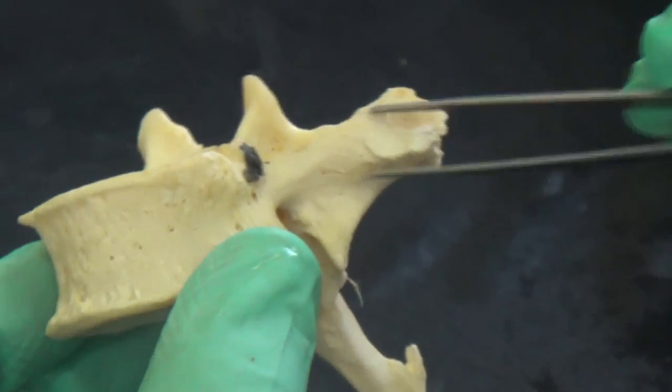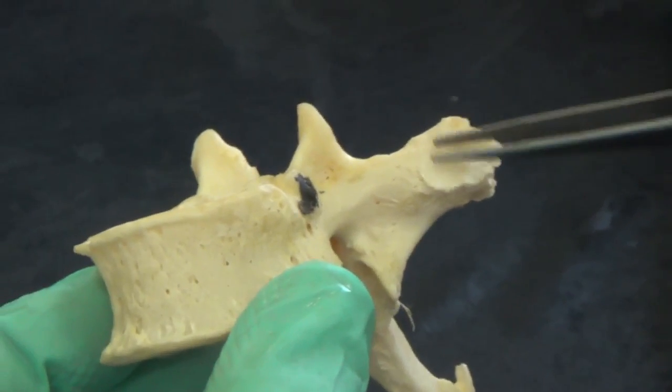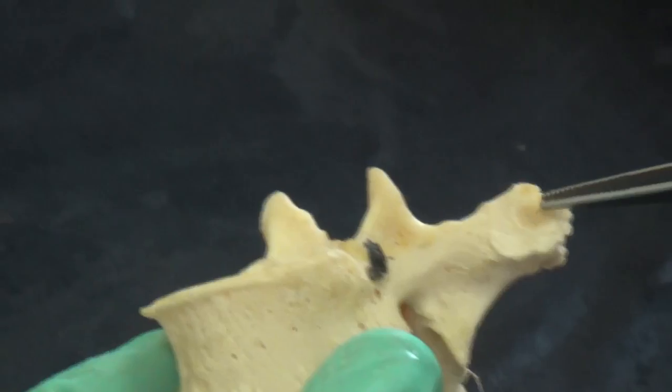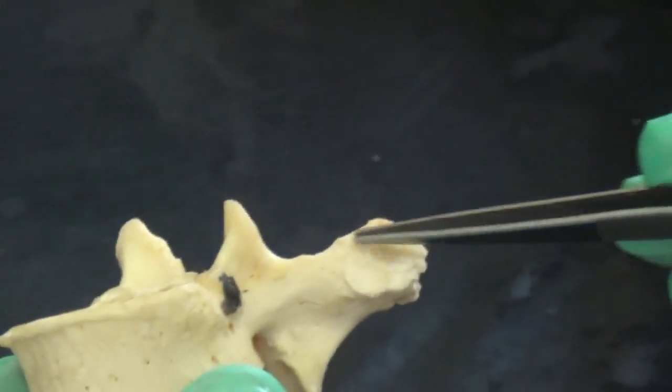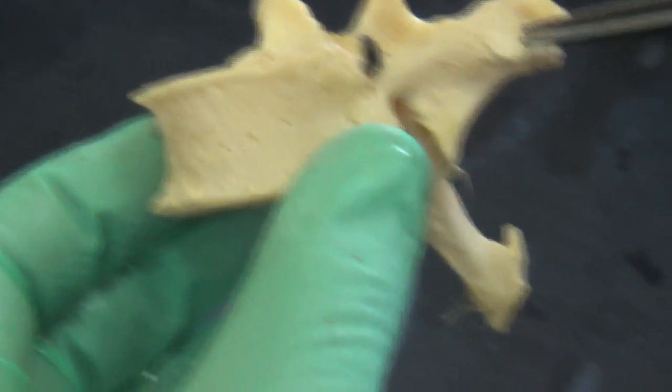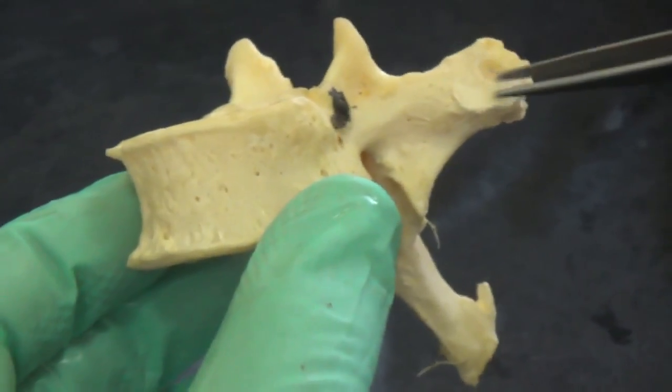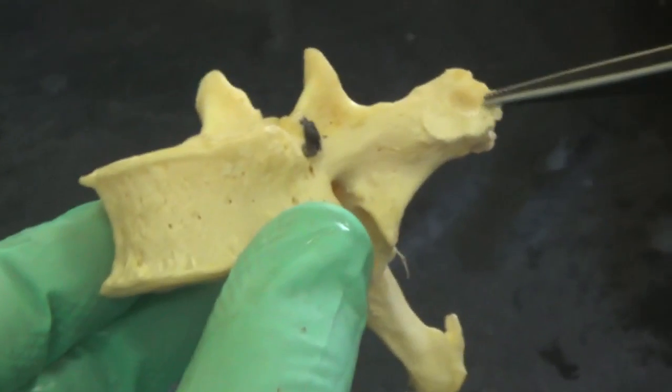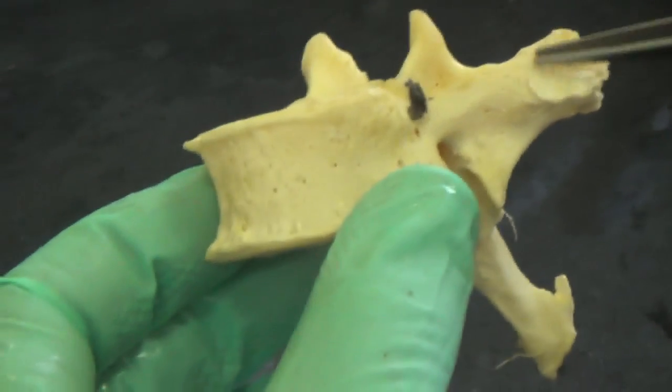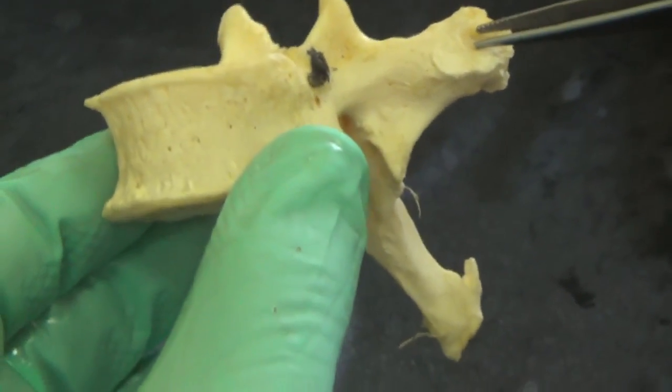This is the transverse process, and this is an articular facet in the transverse process for the tubercle of the rib of the same number. If I mark it and name the structure related to it, it is the costotransverse joint, with the tubercle of the rib of the same number.